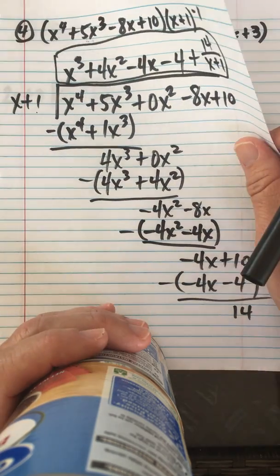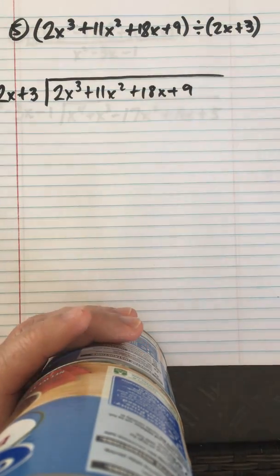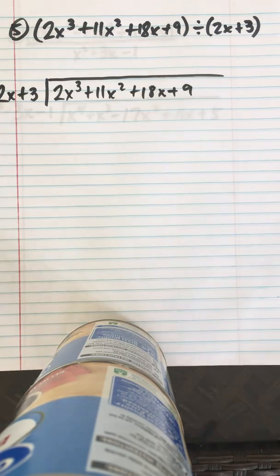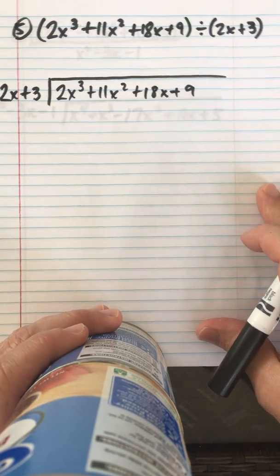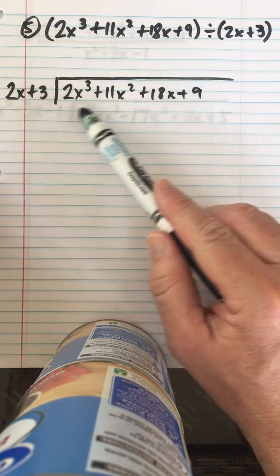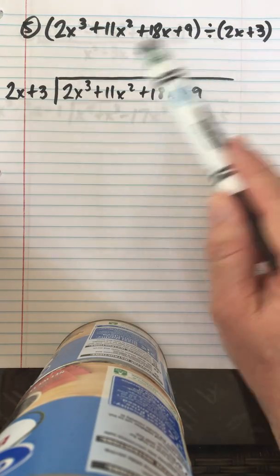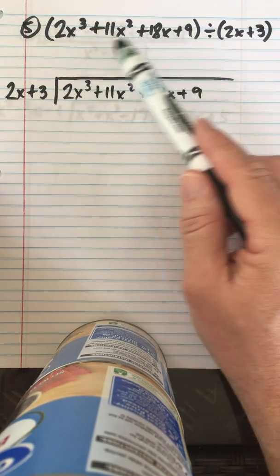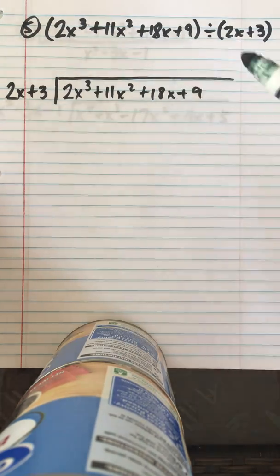Now it turns out that today's lesson, this lesson that we're going through right now, is super easy once you get the hang of it. Once you learn how to set these things up and get these things knocked out, you can roll through these pretty easily. So here's the next problem. I've already done the setup for us. I've already got the 2x plus 3 that you're dividing by up front. I've already got the thing you're dividing into under the division bar.